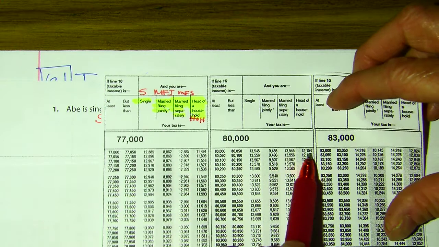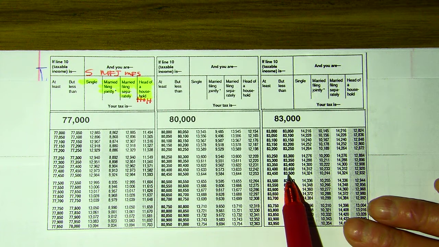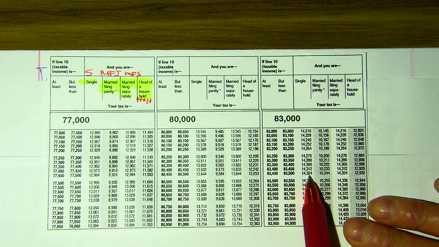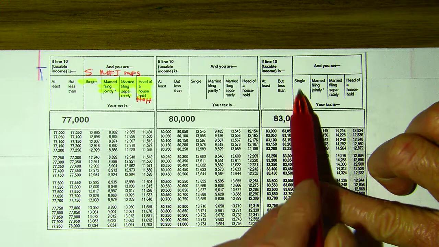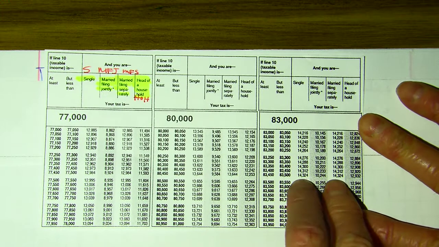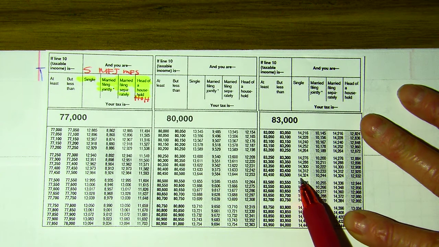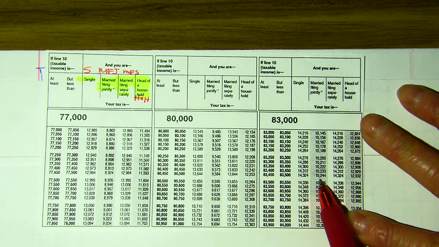So here is $83,450 to $83,500, and I'm going to look in this first column because he is single. Now notice that single and married filing separate are the two highest withholdings. So this is how much tax that he is subject to, versus if you were married, it's about $4,000 less.